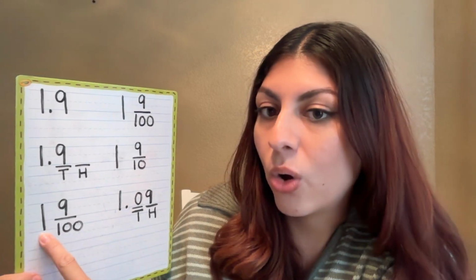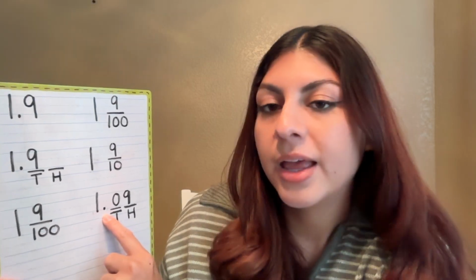Now, let's look at what you had originally answered. You had said 1 and 9 100ths. How can we represent this as a decimal? So let's go ahead and get started with our whole number, our 1. We put our decimal spot. And first, let's label our place values. We're going to label our tenths, and we're going to label our hundredths.